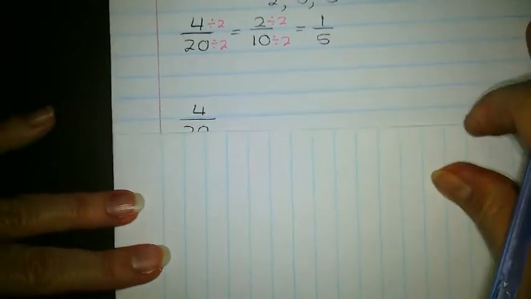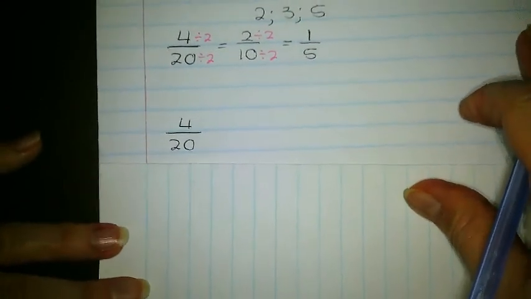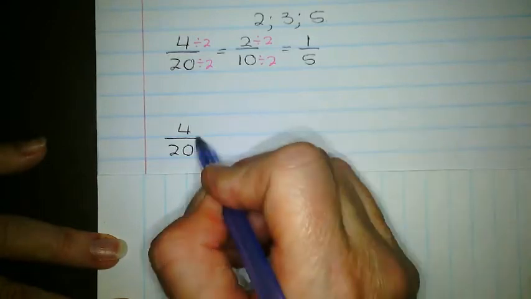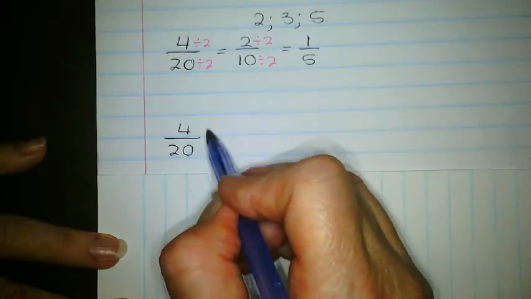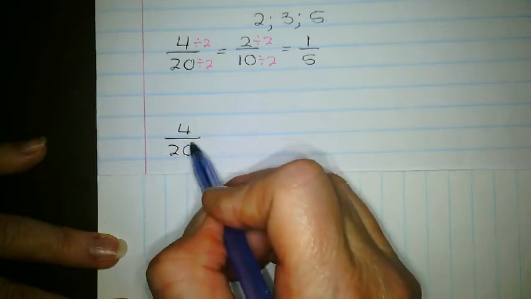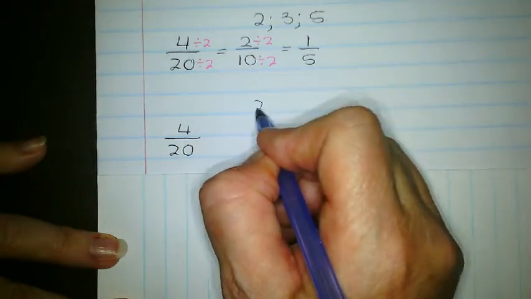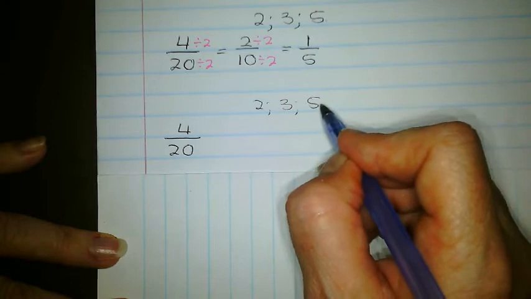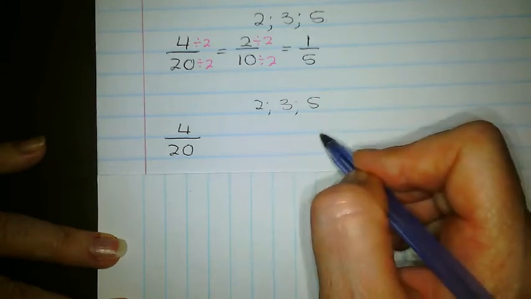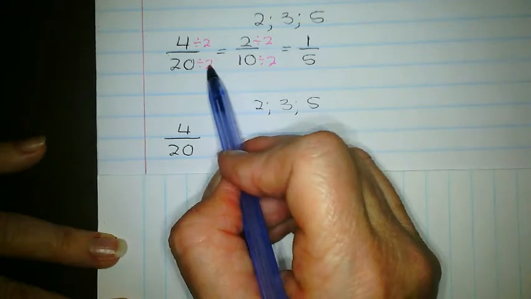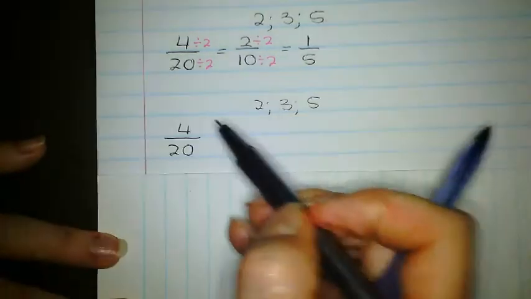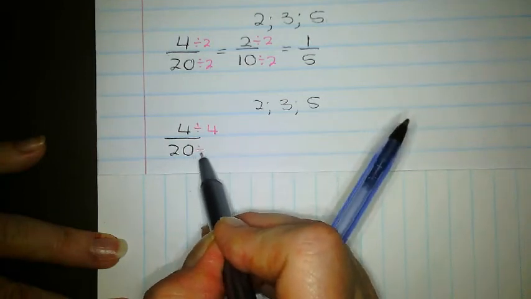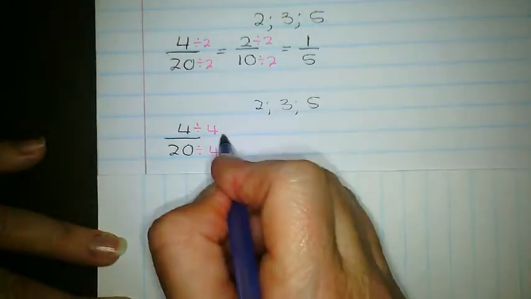Okay, now I was talking about a quicker way to do this. If you know your timetables, and you can see immediately that 4 can divide by itself, but 20 can also divide by 4. Remember I said that you can start by using 2, 3 and 5, but that's not the only ones that you can use or are allowed to use.